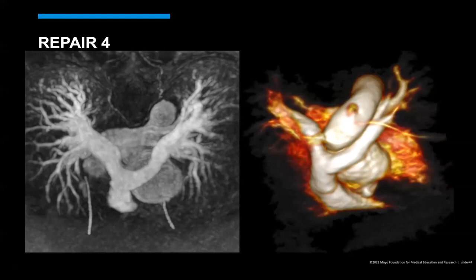So this is a patient that was born with d-transposition of the great arteries, and was repaired with an arterial switch, a Jatene, and then the maneuver where they put the pulmonary arteries in front of the ascending aorta is called the LeCompte maneuver.